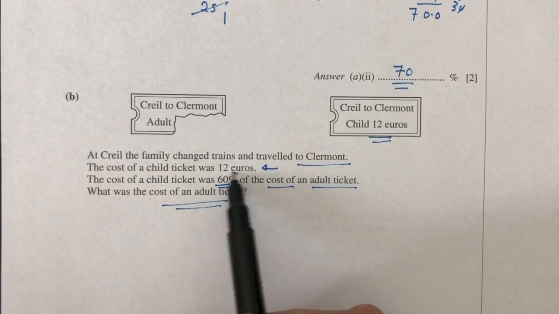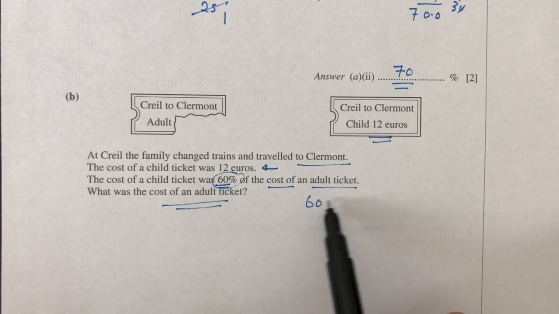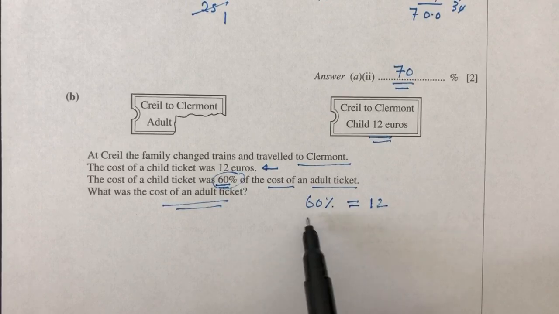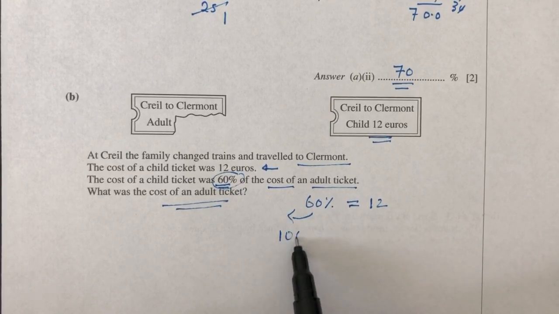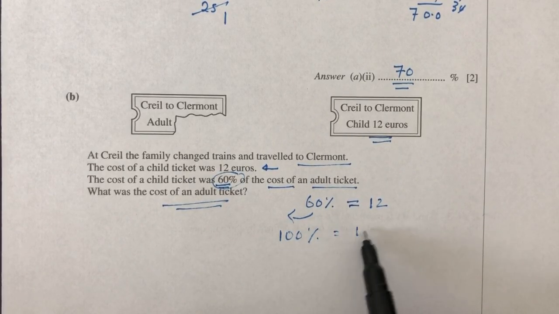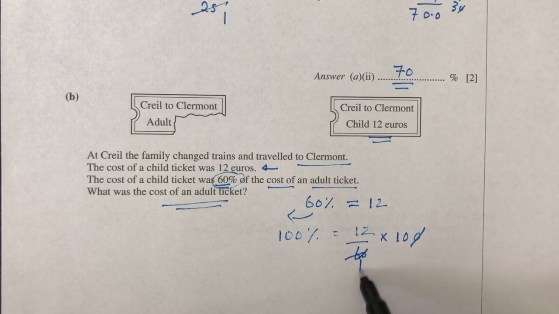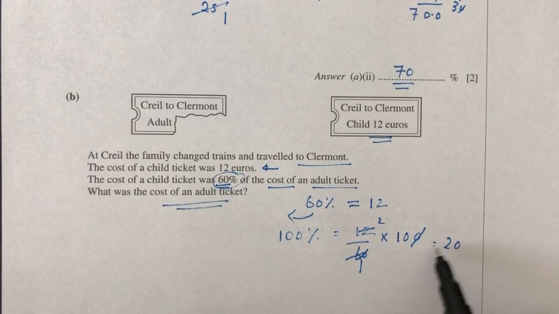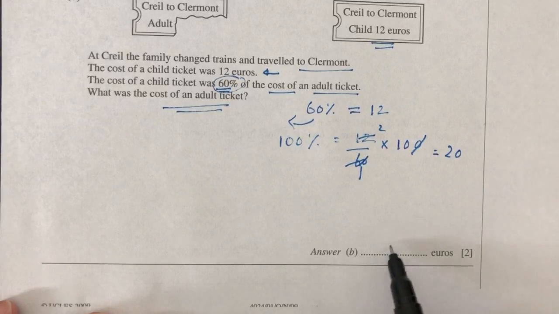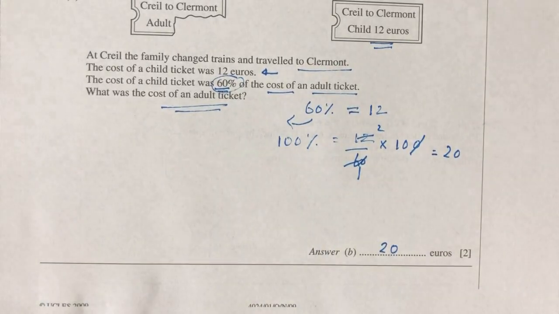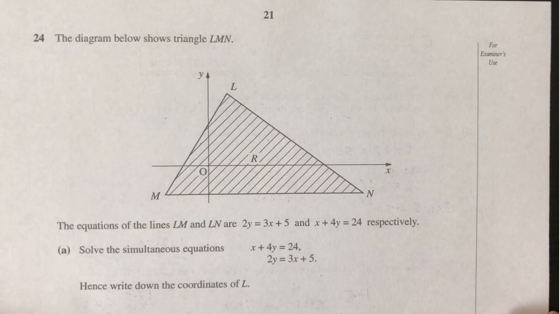So pretty easy. Basically what it means is that 60% is equal to 12 euros. Now for the adult ticket, it will be finding the cost of 100%. We will do 12 divided by 60 times 100. Divided by 6, 2, so the cost will be 20. The adult ticket will be 20 euros. That will be question 23.